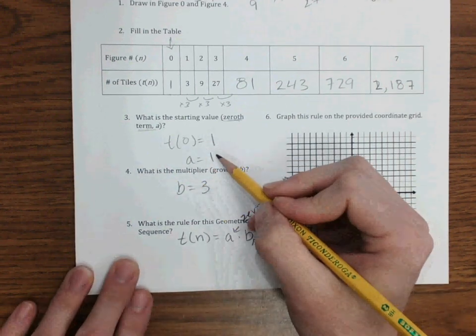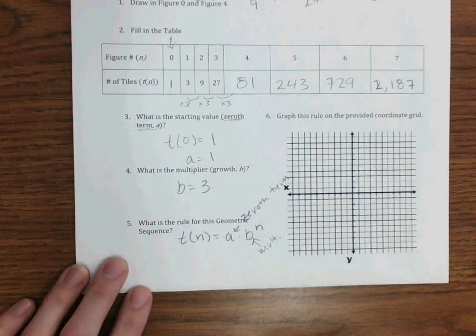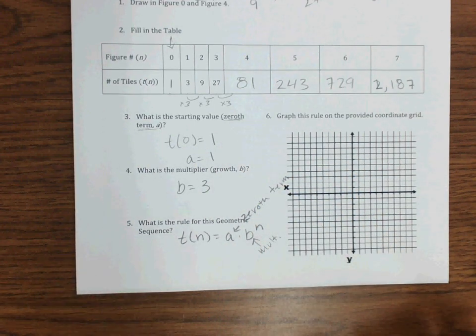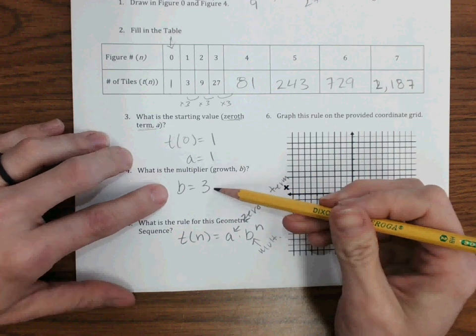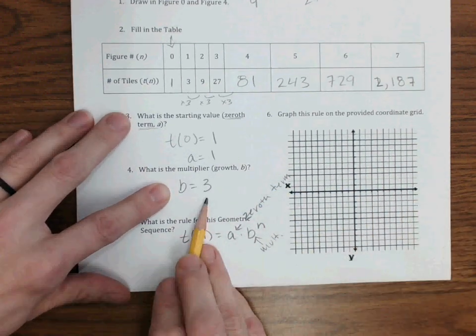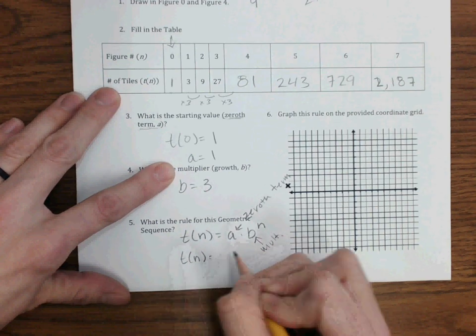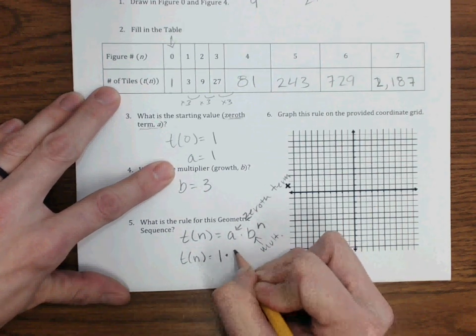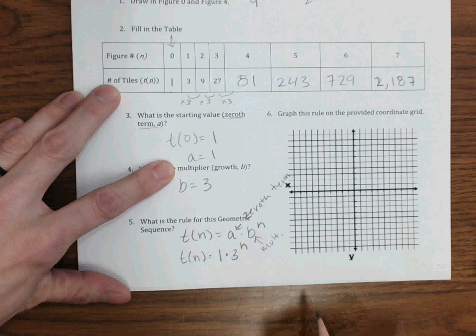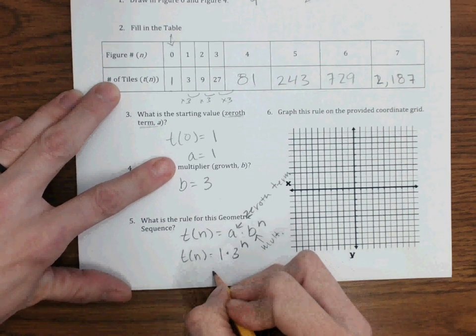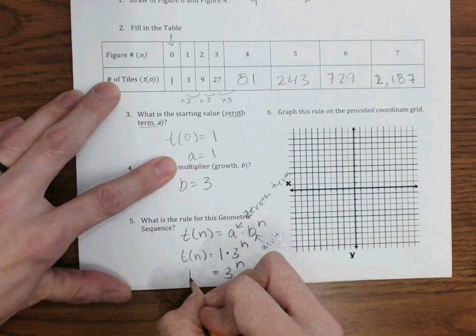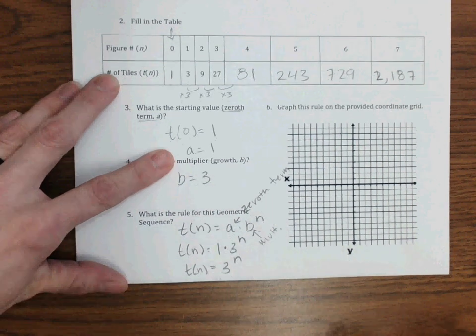So I found both of these things. Just like before, I had to find my 0th term and I had to find what my common difference was. The same idea. I found my multiplier, right? And I found my 0th term. So my t of n is equal to 1 times 3 to the n power. And because I just got a 1 times it, I can just rewrite it as 3 to the n.